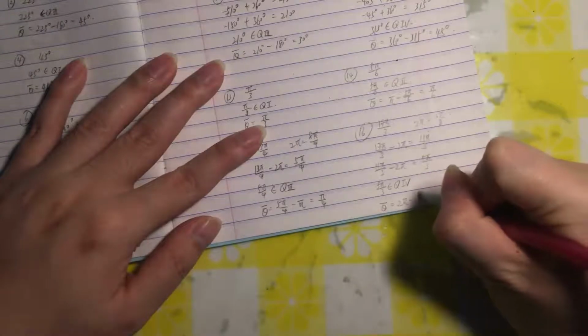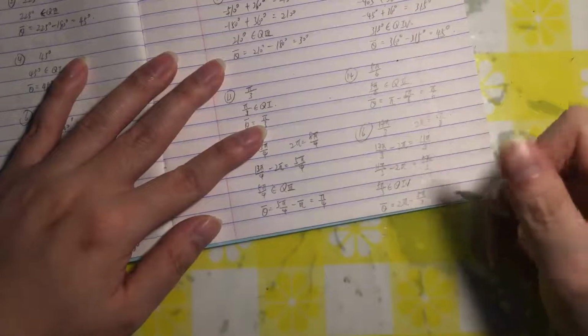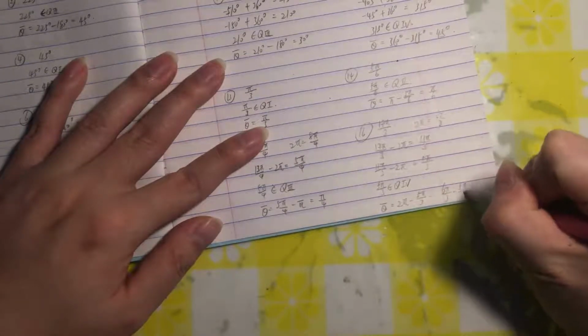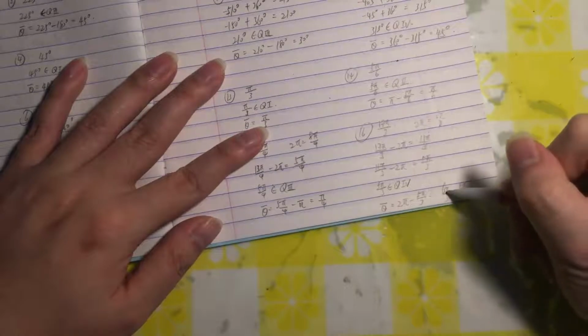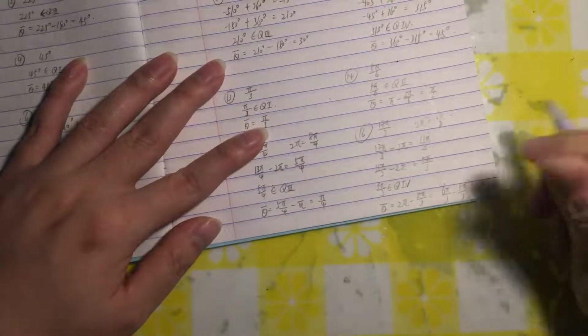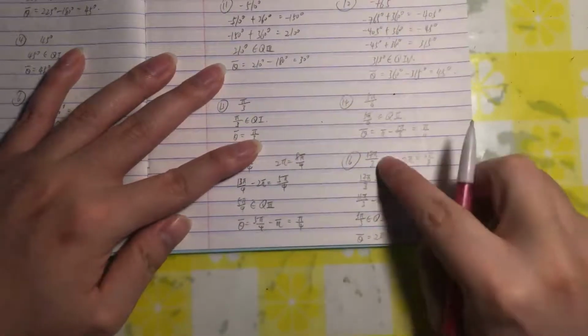So take 2 pi minus 5 pi over 3. 2 pi can be rewritten as 6 pi over 3. 6 pi over 3 minus 5 pi over 3 is pi over 3. That's the reference angle of this angle, 17 pi over 3.